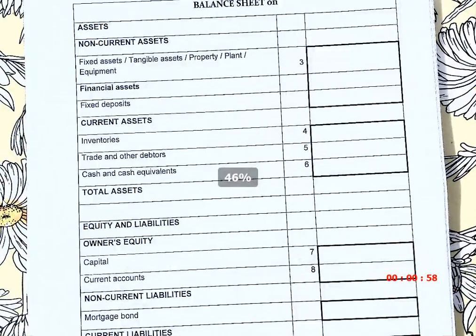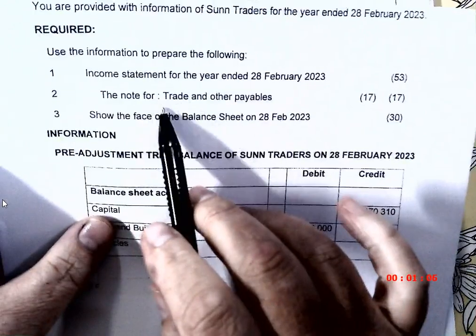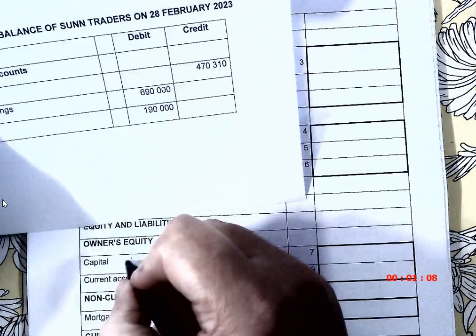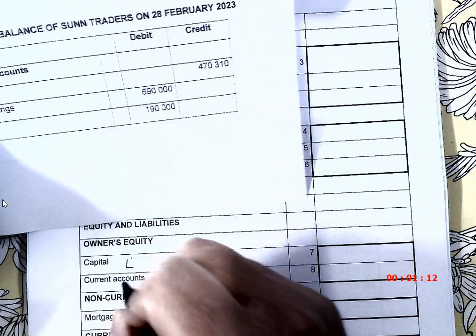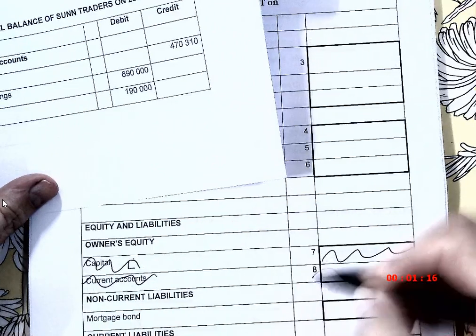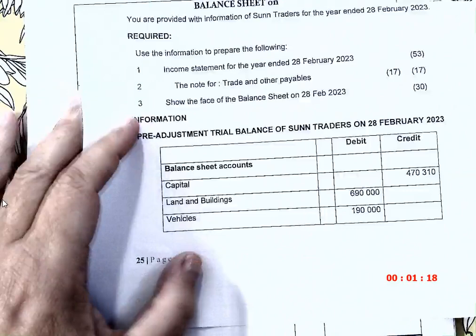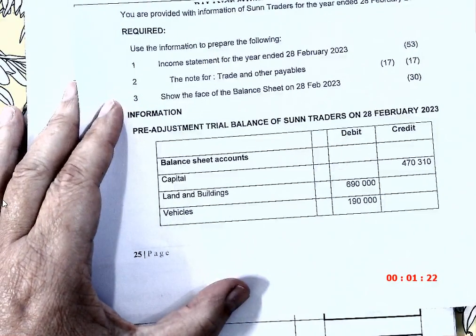So if I look at that, I start and I see, okay, I've got capital. Do they ask me for the note for capital? No. So I put capital there. Can you see this is a sole owner? This isn't a partnership, so those things aren't at play here. How do I know this is not a partnership? Because there's only one capital.